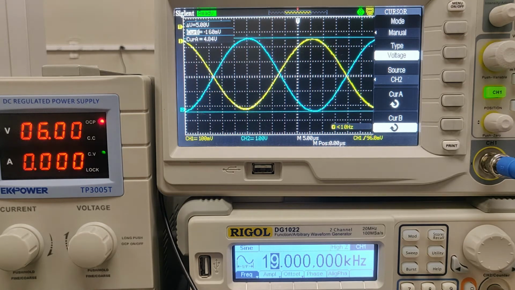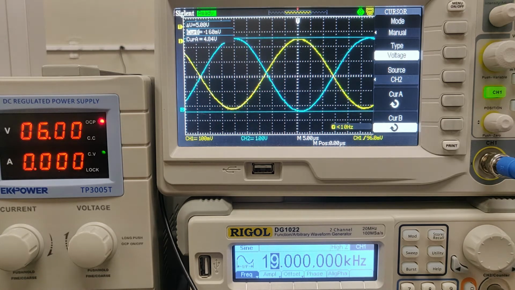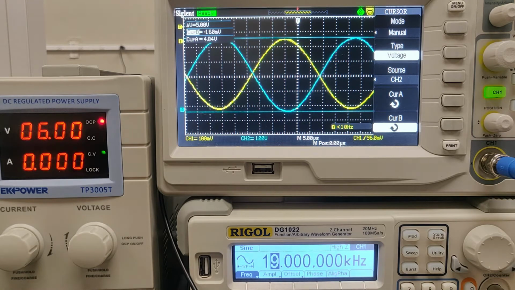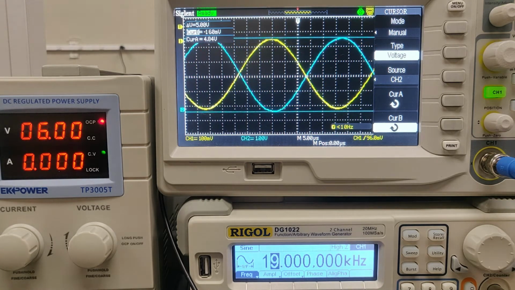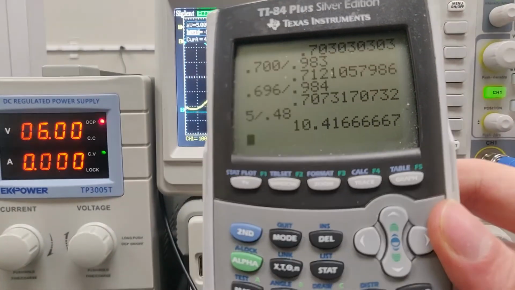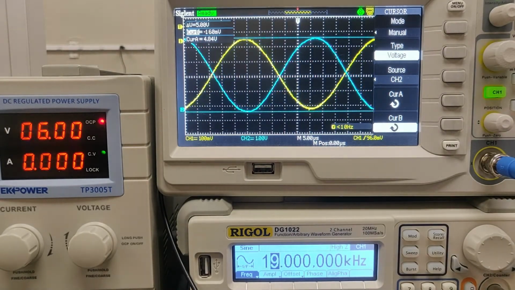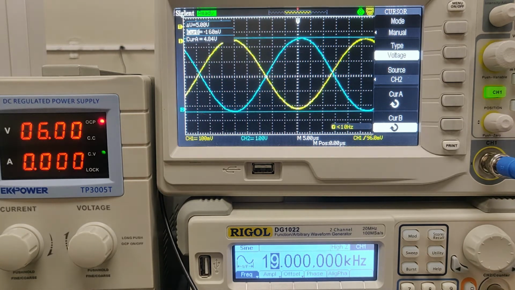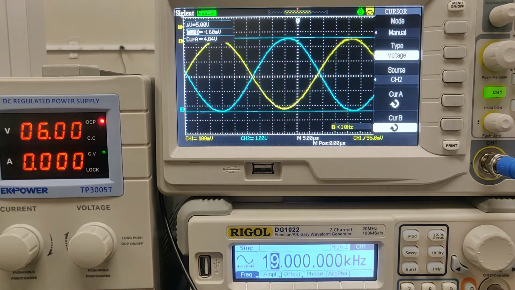So, what does that mean for our gain? Well, let's take the ratio. So 5 over 0.48, well, gives us a gain of 10.42. So roughly factor of 10 increase from our input signal. Okay.